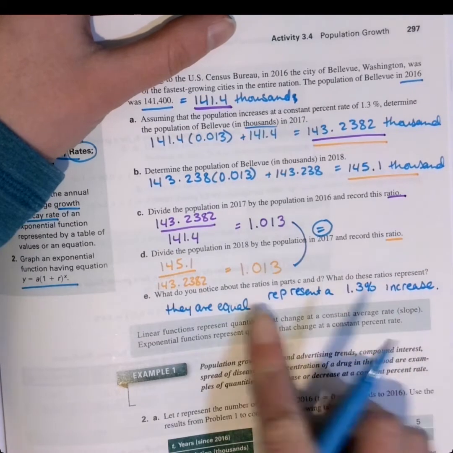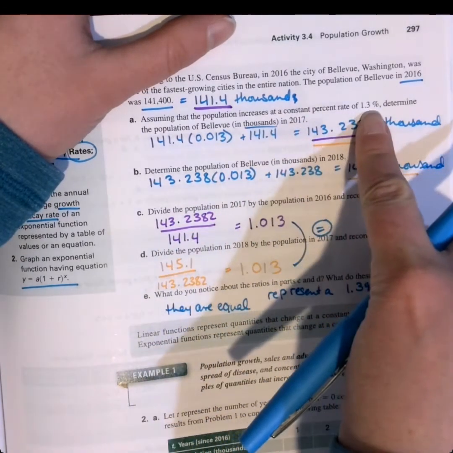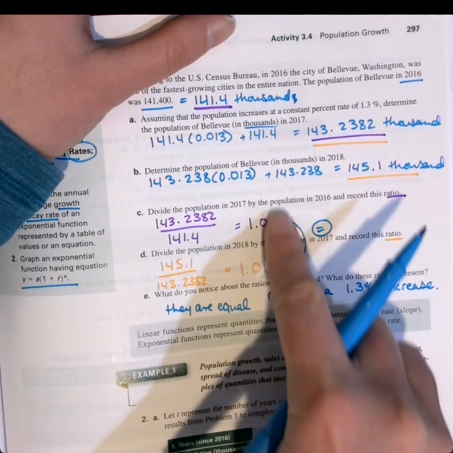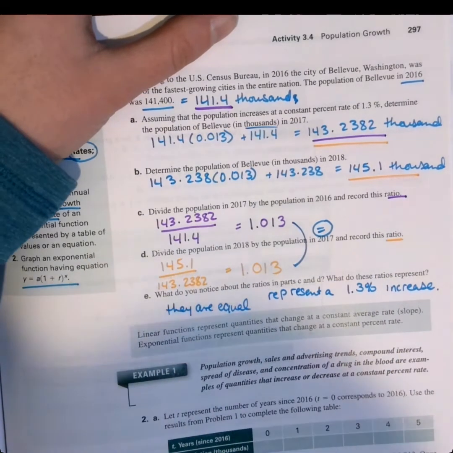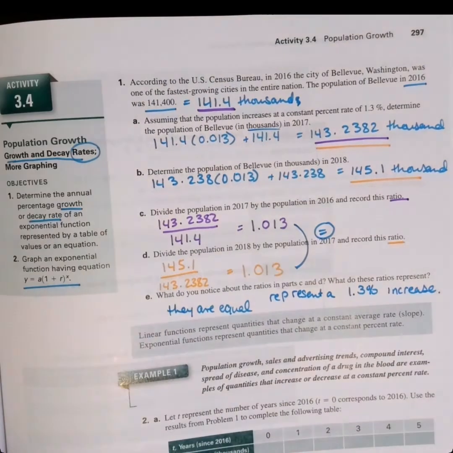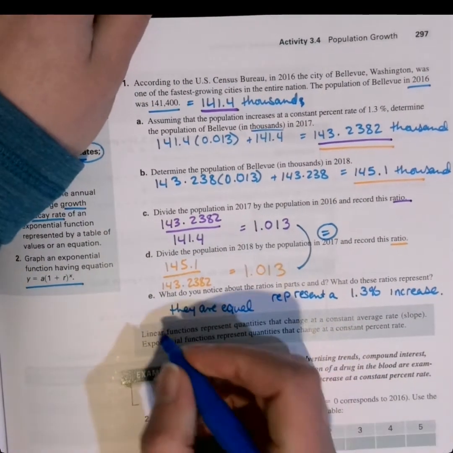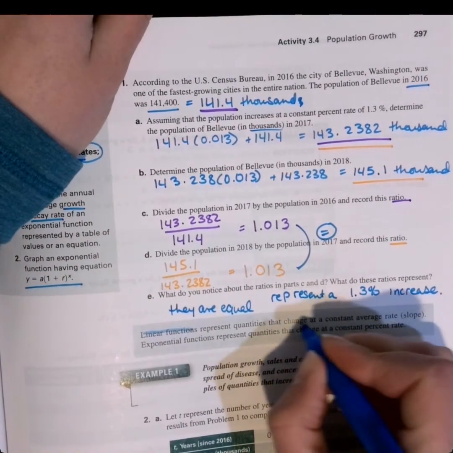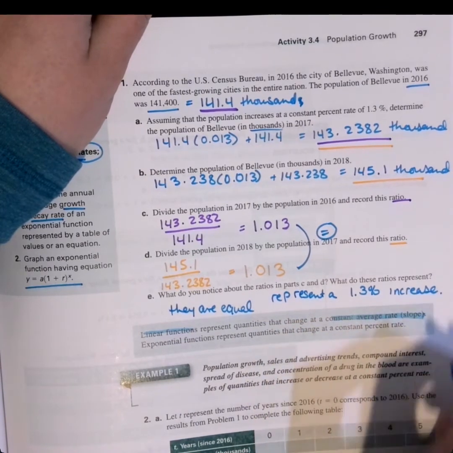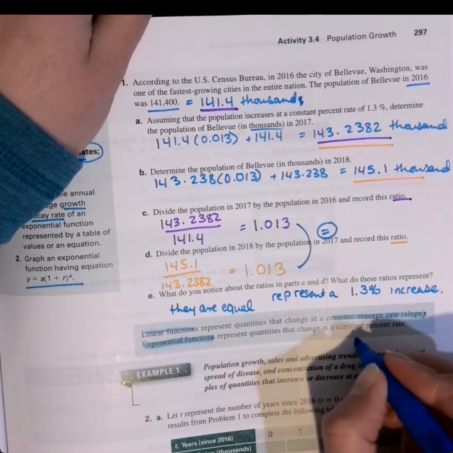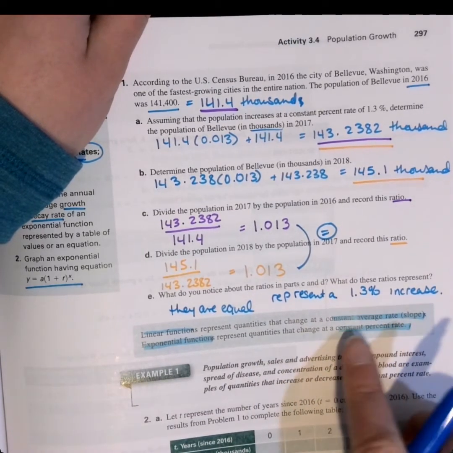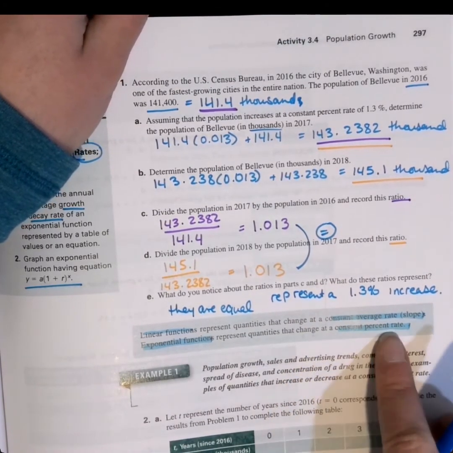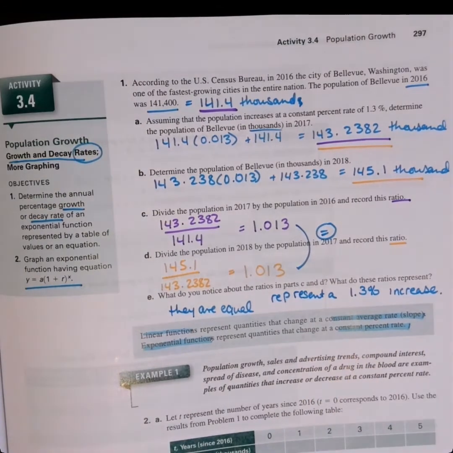So the fact that we already knew that it was increasing by 1.3% is evident in the growth factors. They're reminding us of something that we already knew, right here in this box. It says that linear functions have a constant average rate of change. Exponential functions have a constant percentage increase, and that's going to be our growth factor or our growth rate. They're related. Growth factor is related to growth rate.